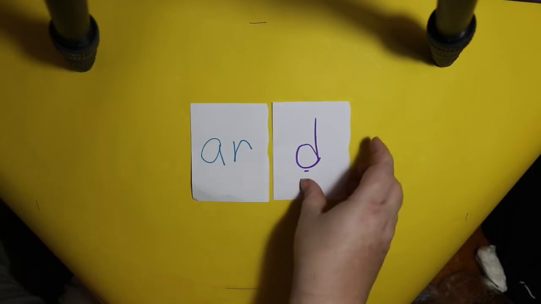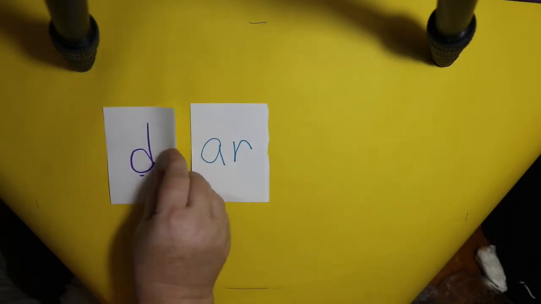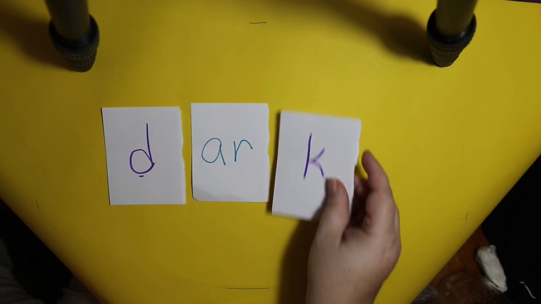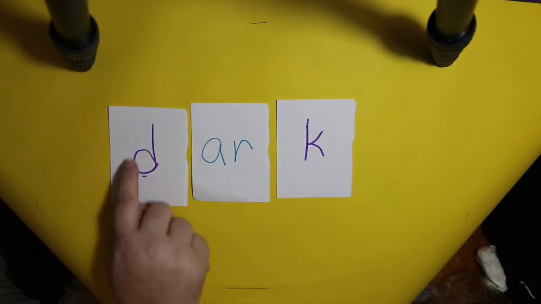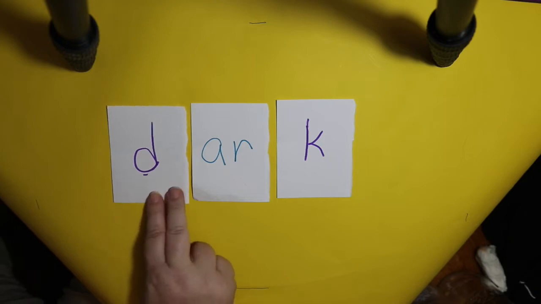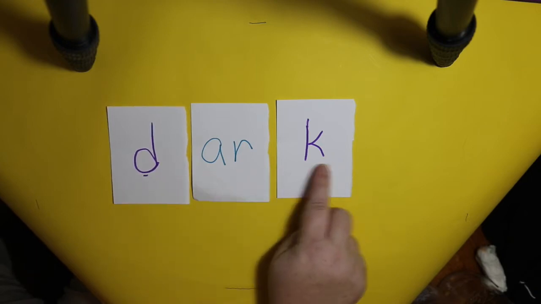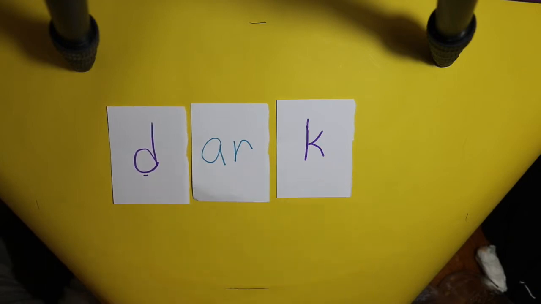Now I'm going to take off the Y. And I'm going to take off the D. I'm going to move it over here. And I'm going to put this one. Let's do this. Remember, this is a D. I can tell because it looks like a C with a line. That makes it a D. D-ark. Dark. That word I know.